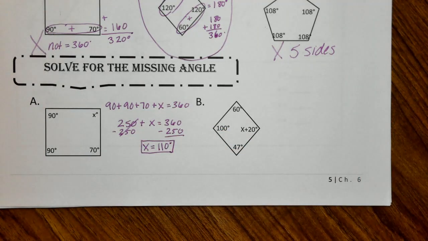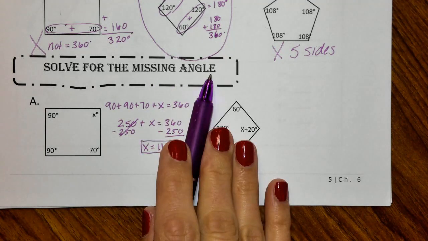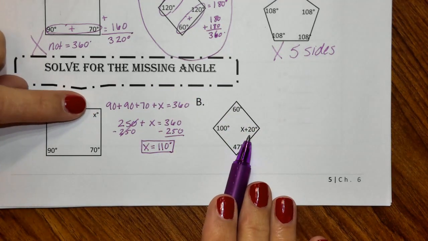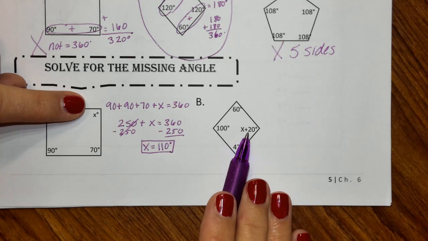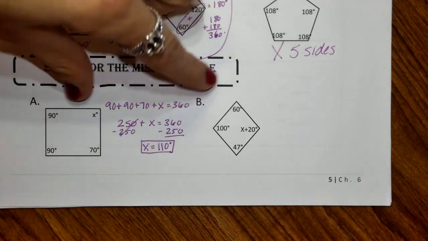We move on to B. We're going to start off with that first process of adding all 4 to equal 360. But what I want you to notice here is they're asking us to solve for the missing angle. The missing angle is not just an x this time. So after we solve for x, we will have to plug back in. Let's start off with solving for x.